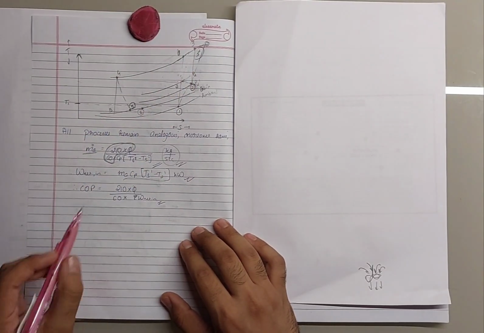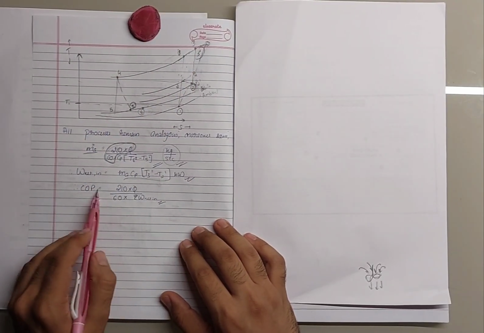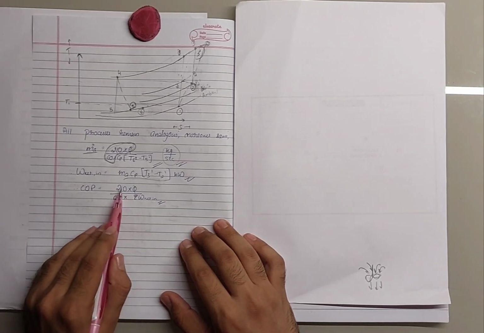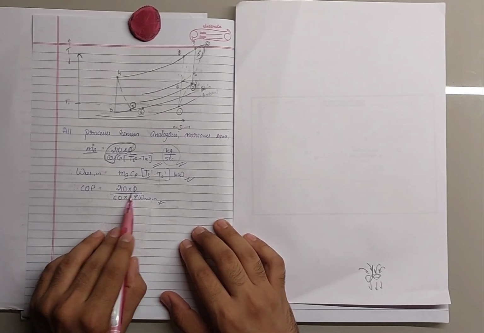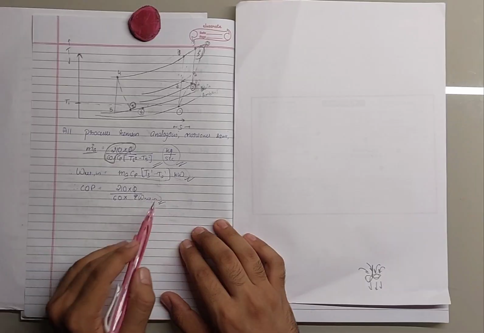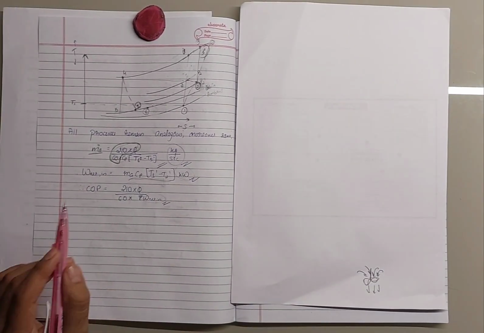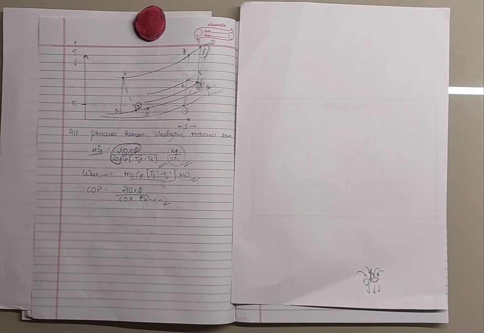Now it is perfect. And for COP equals 210 into Q by 60, this comes in kilowatts, and W net was already in kilowatts. So the units are balanced, and hence we get the COP. Thank you very much.